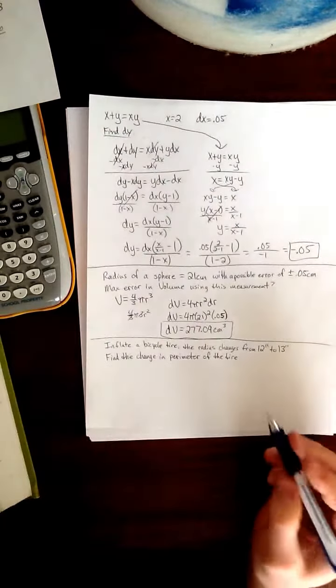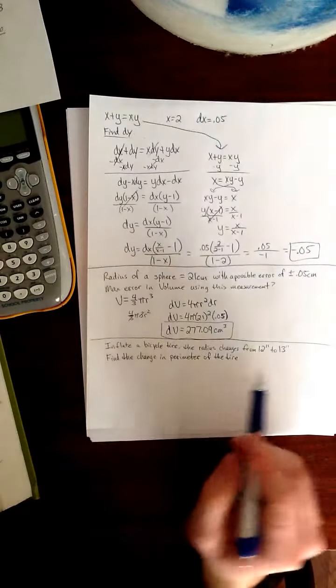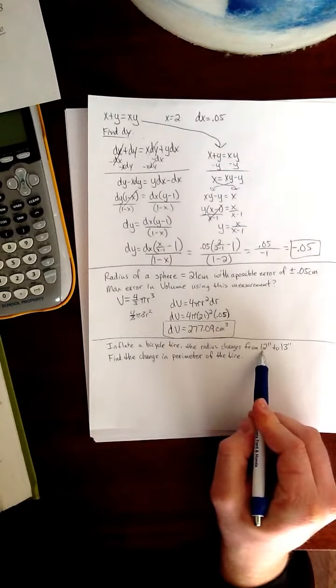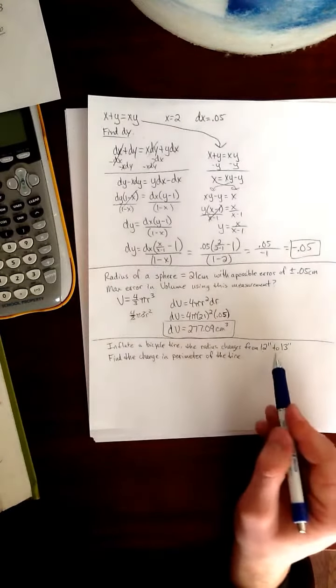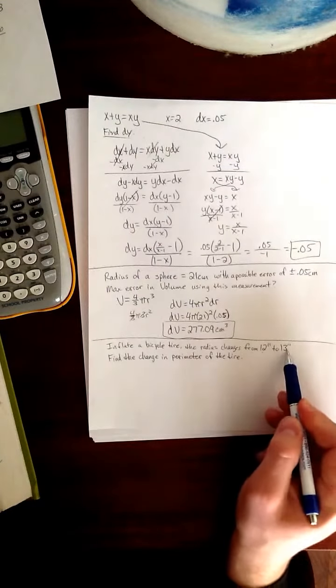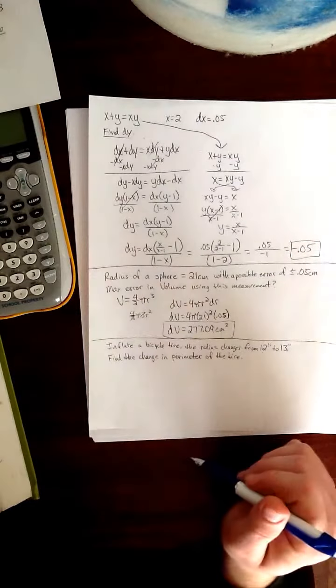Now this one, before you pause it, you could do it two ways. You could find the perimeter of a 12-inch radius tire, and then find the perimeter of a 13-inch radius tire, subtract them, and find the change.